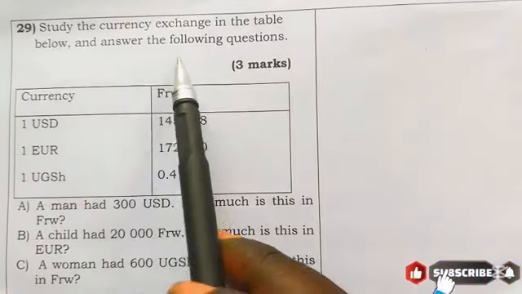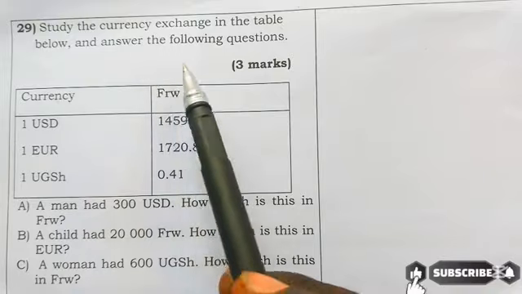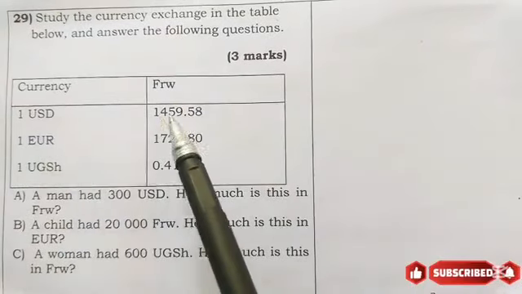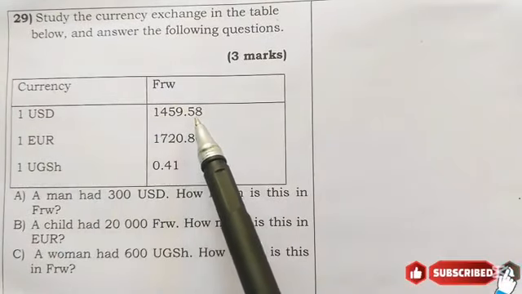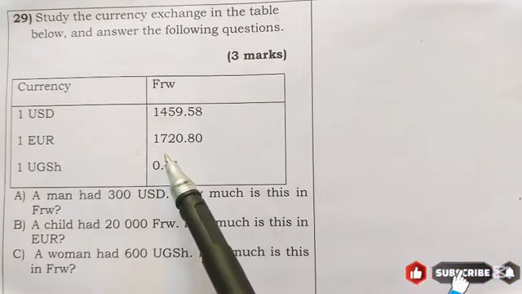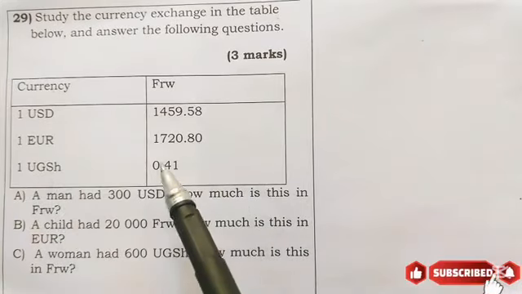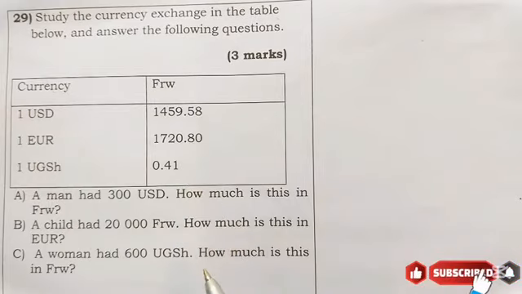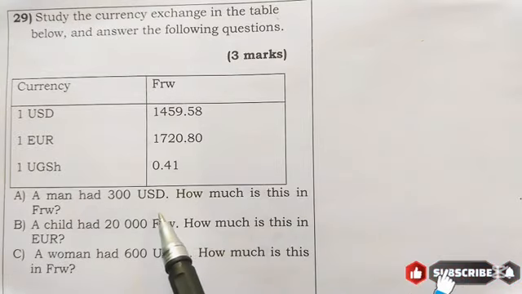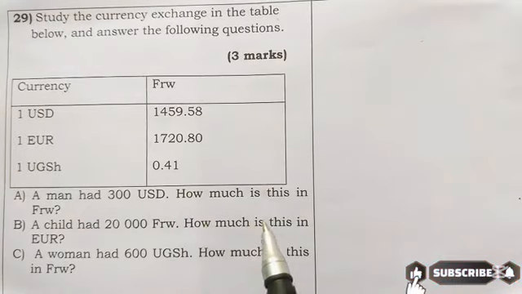29. Study the currency exchange in the table below and answer the following question. 1 US dollar is equal to 1,459.58 francs. 1 euro means 1,720.80 francs. 1 Ugandan shilling is equal to 0.41 francs. So a man had 300 US dollars. How much is this in Rwandan francs?